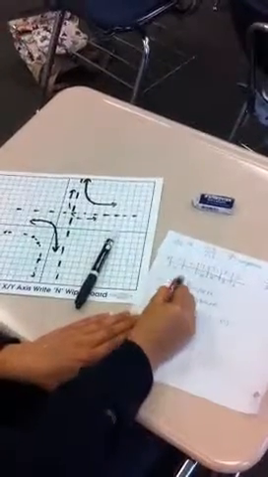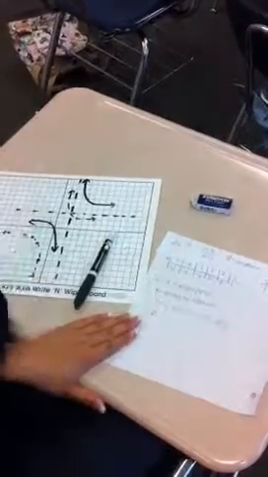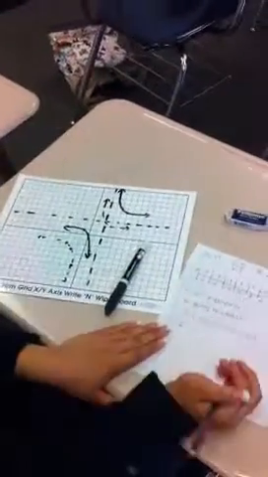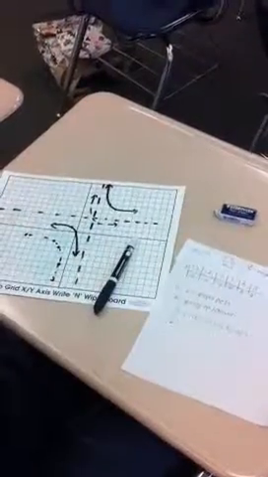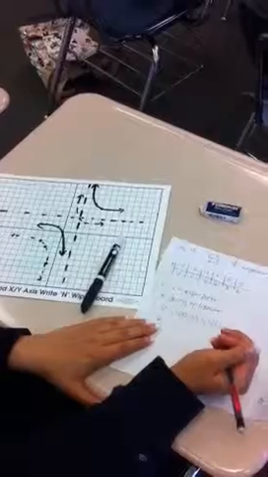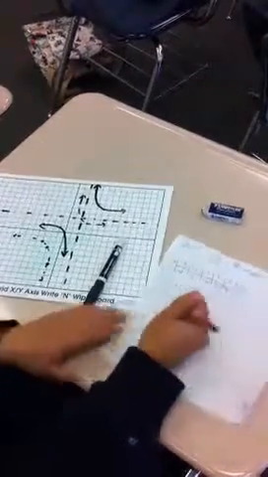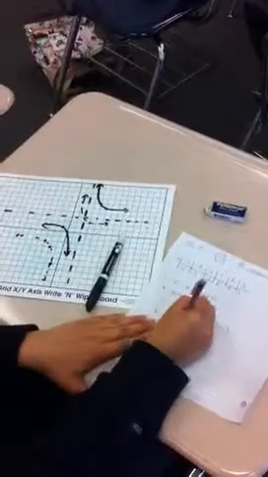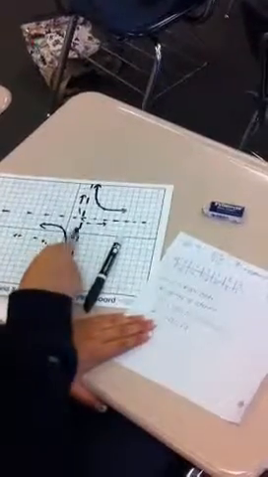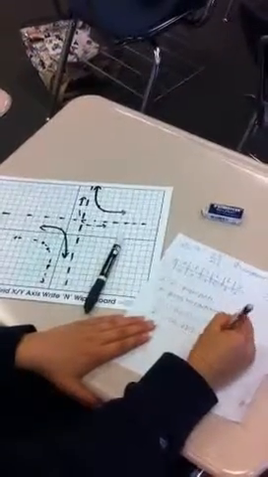And then with range, you're going to have to look at the graph going from left to right. So you're going to see that it's going to be negative infinity to 2, because you can't go over 2. In union, since there are 2 curves, you're going to have to go 2 to infinity.